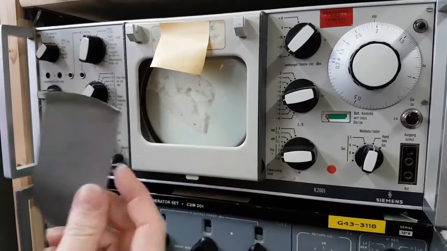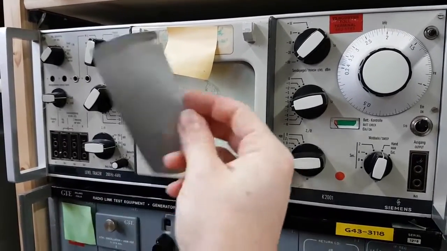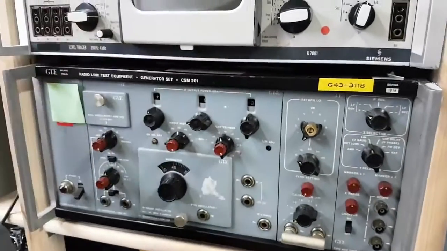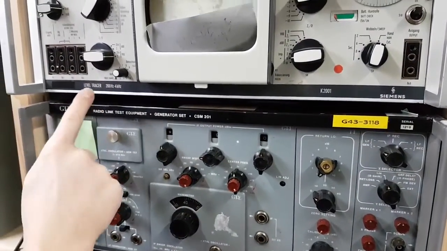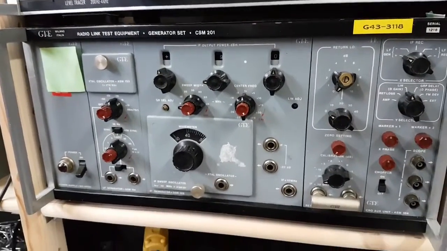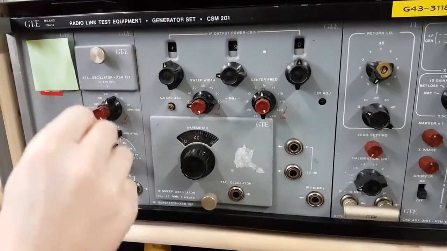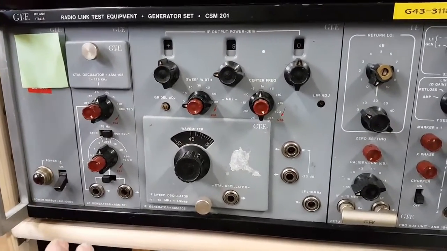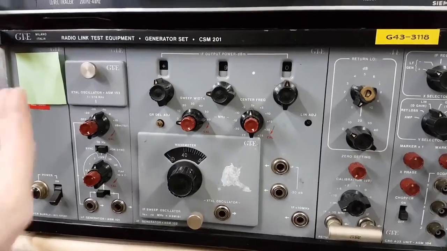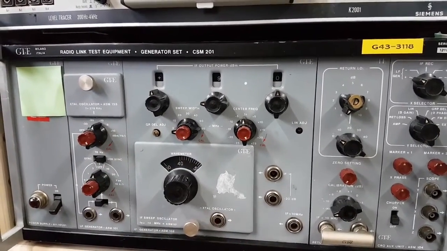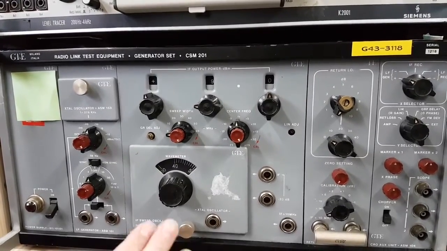I think this doesn't work at all. It's some kind of logic analyzer, something like this. Higher link test equipment for kind of special HP. No, it's not HP. I don't know exactly what's this. Also, it has a generator inside.